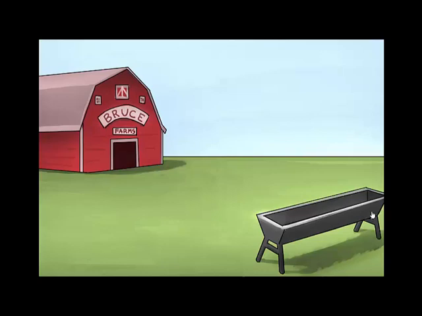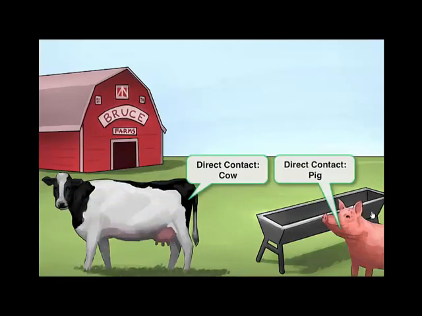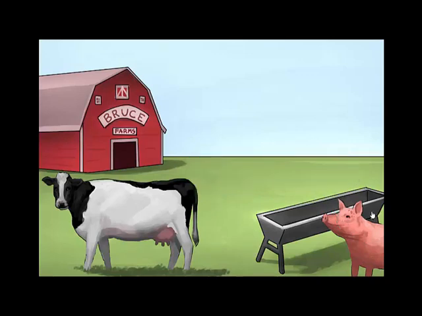As I mentioned earlier, the reservoir for Brucella is farm animals, which includes cows, sheep, goats, and pigs. So let's draw a cow and a pig here to help you remember farm animals. Now, there really are separate Brucella species for cows, pigs, and goats, but we didn't include them because, well, we never really found them terribly important.